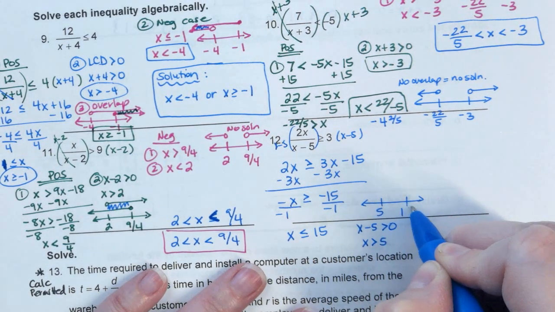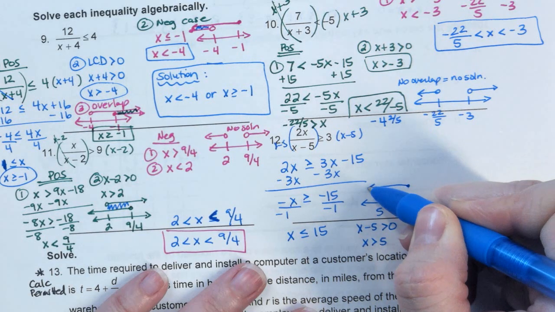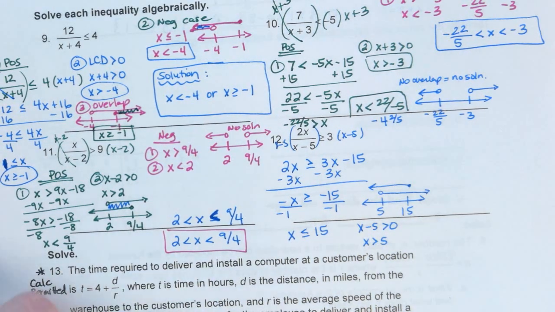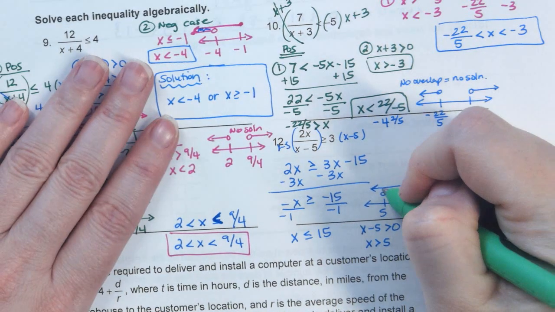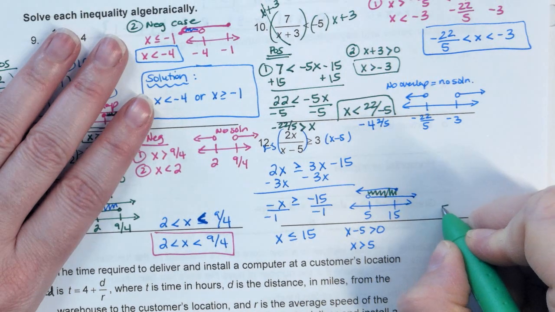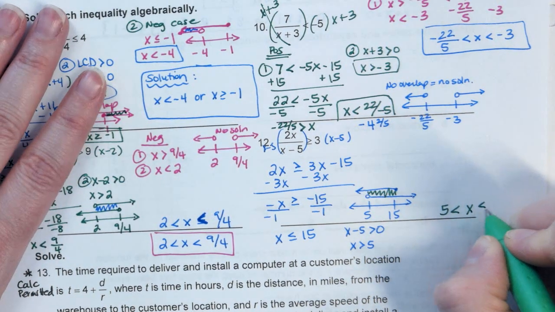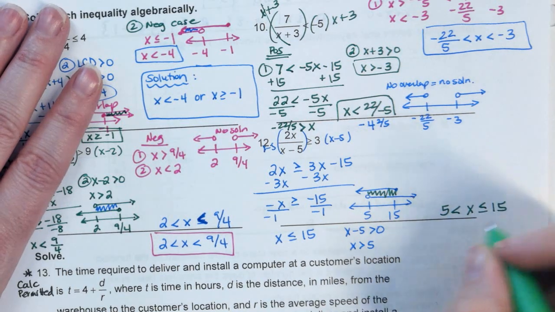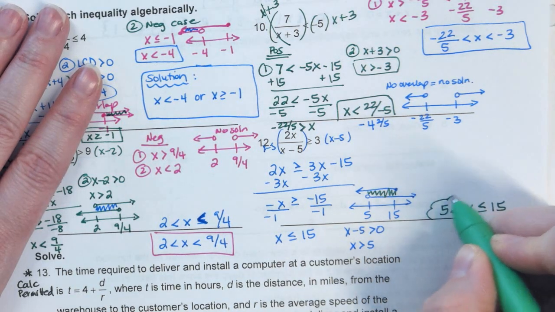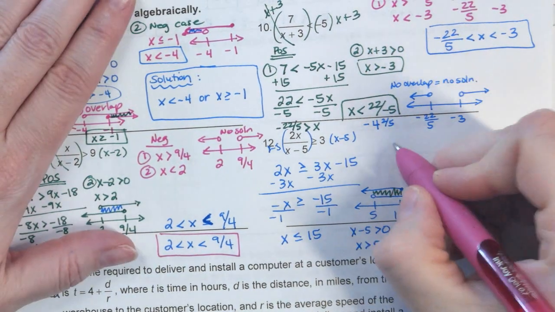So 5 and 15, this is less than or equal to 15. This is greater than 5. And then again, when you have done this as many times as we have today, you start to really notice those patterns, right? You know what's going to come. Okay, and then let's look at the negative case.